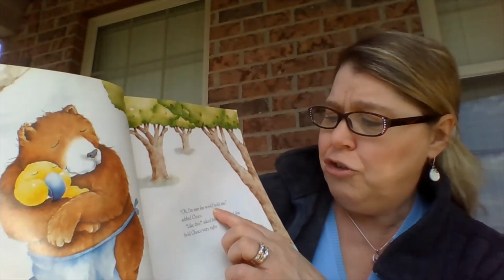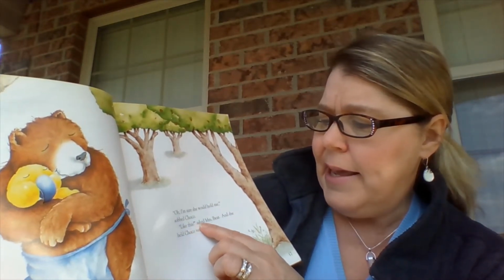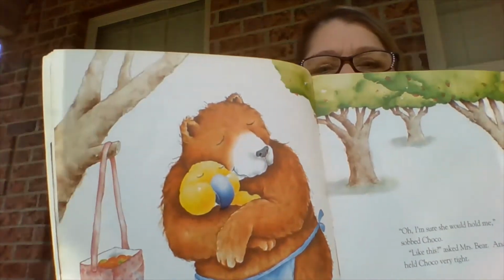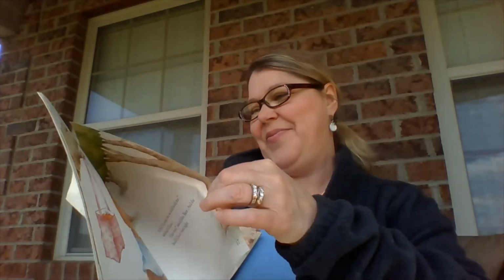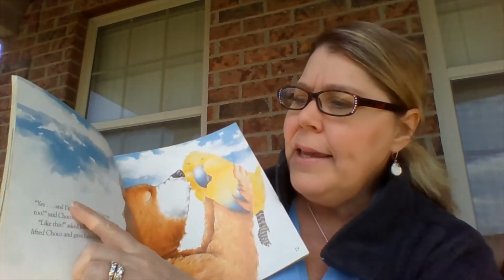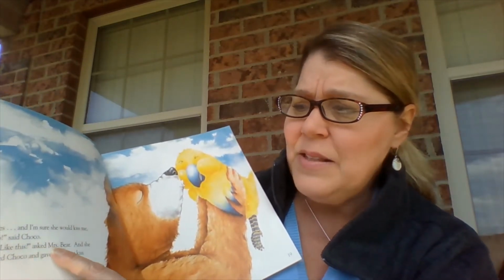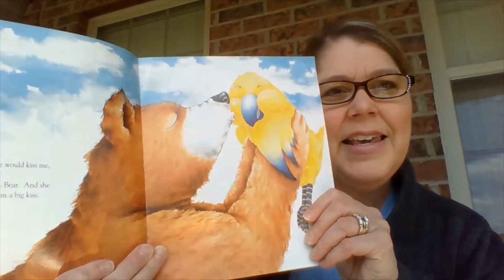"Oh, I'm sure she would hold me," said Choco. "Like this?" asked Mrs. Bear, and she held Choco very tight. "I think I like Mrs. Bear." "Yes, I am sure she would kiss me too," said Choco. "Like this?" asked Mrs. Bear, and she lifted Choco and gave him a big kiss.